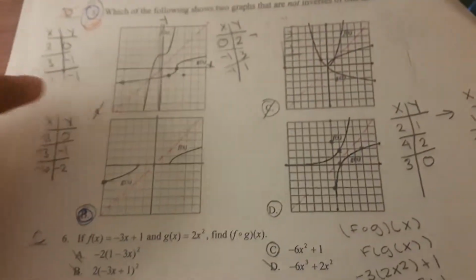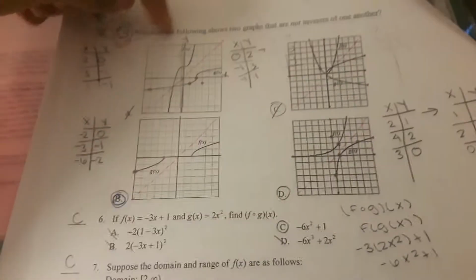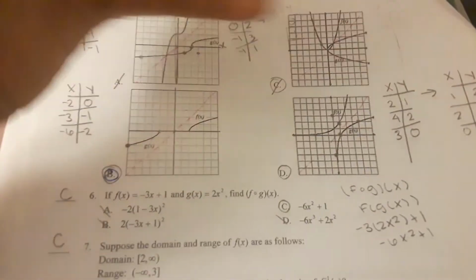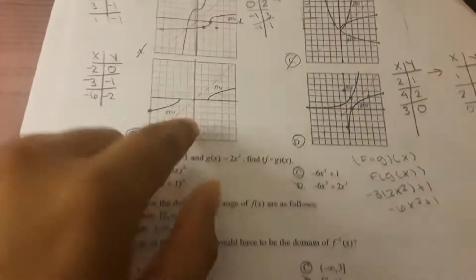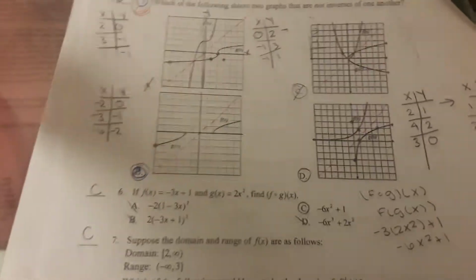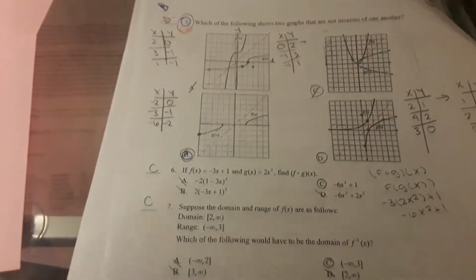Camera cut off. So if we draw a vertical line across, we can tell that they reflect. And here we can tell that in a way they're inverses, and that is why B isn't, because there's no reflection. It's just across from it. It's not an inverse because it doesn't reflect against one another.